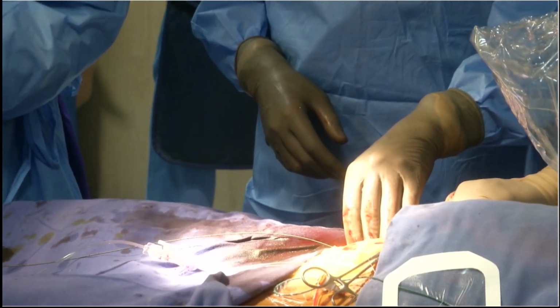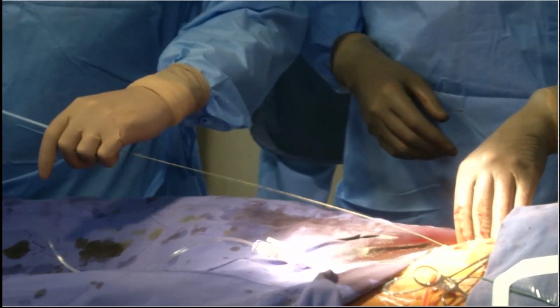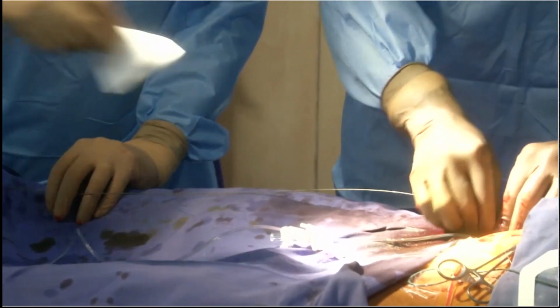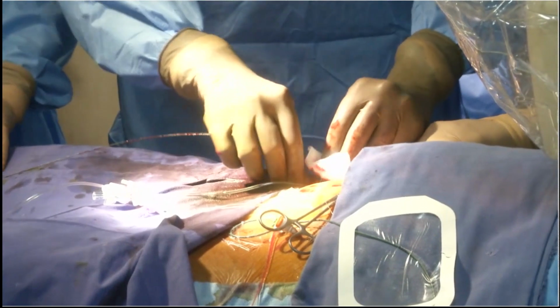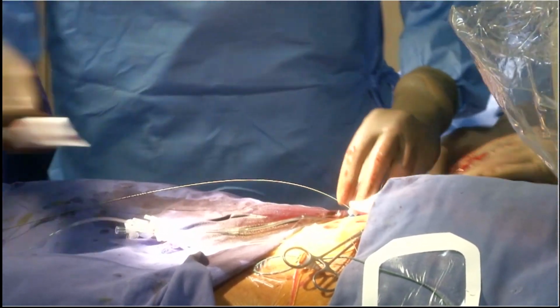On the opposite, when you have a very large vessel, 8 or 9 millimeters, usually 2 ProGlides are good, but sometimes you need a third one, or you need to complete with a non-suture device. I don't know if you have the same experience.